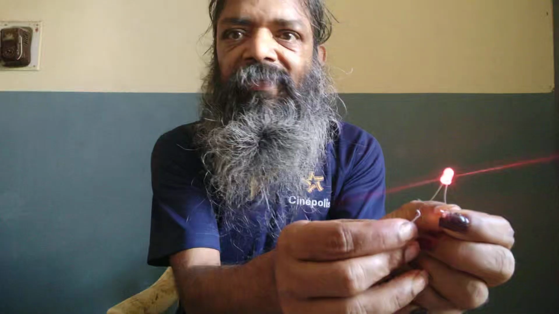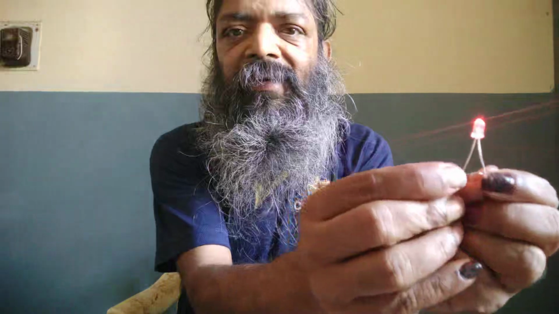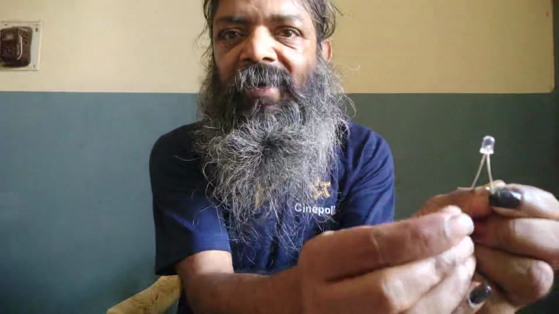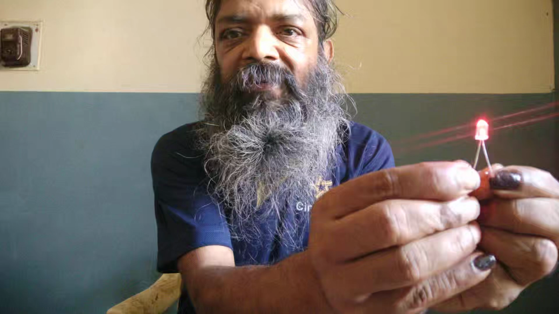I believe it is darker now. Okay, this is the LED and I'm placing it now. Okay, so it is glowing. So the LED is glowing, coming away, glowing.